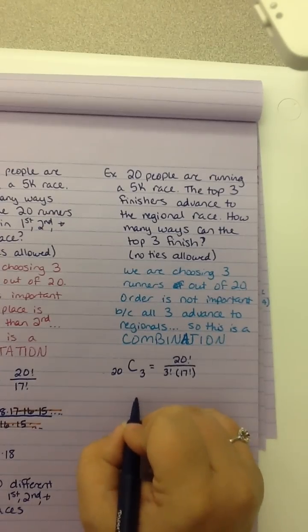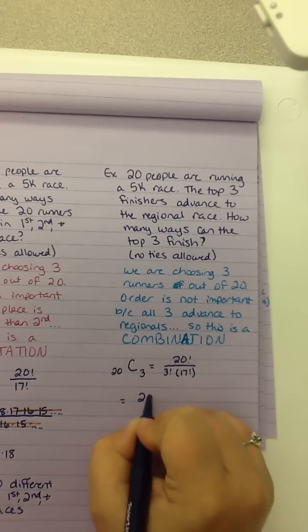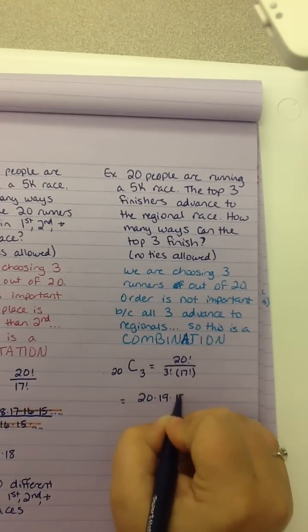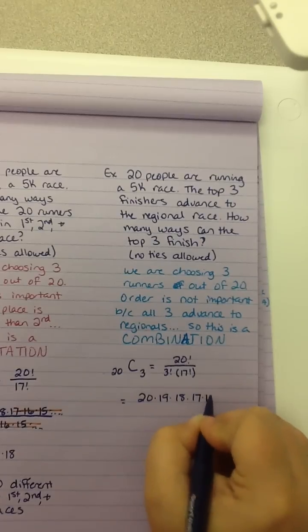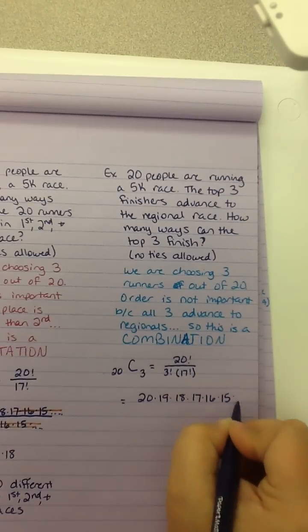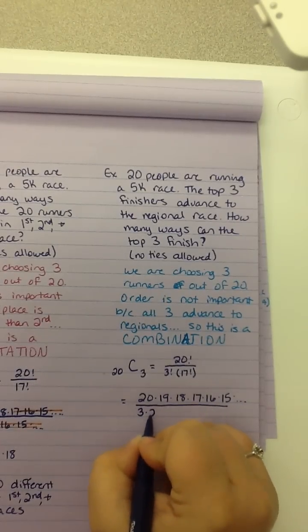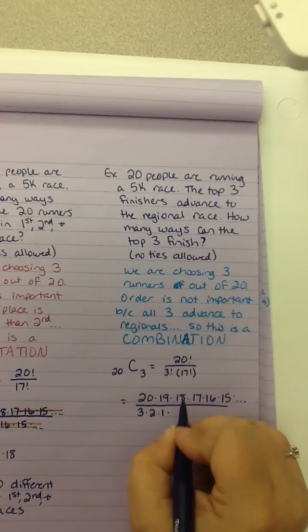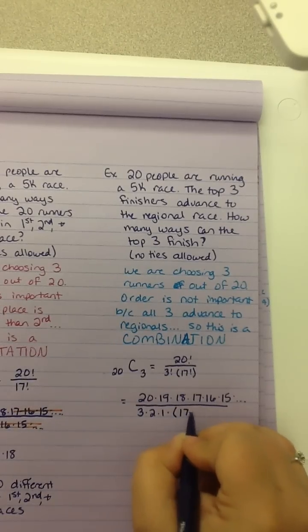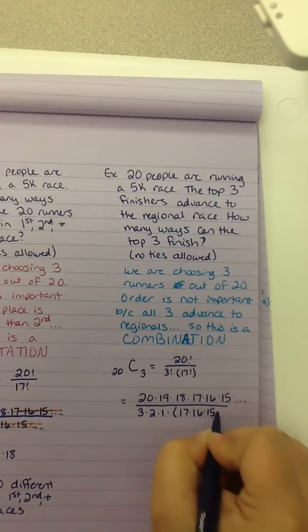So in the numerator I've got 20, 19, 18, 17, 16, 15 again. And in the denominator I've got 3 times 2 times 1 times 17 times 16 times 15.